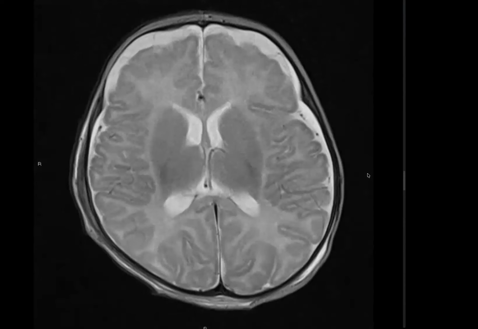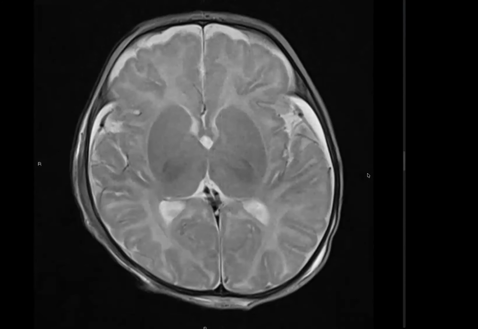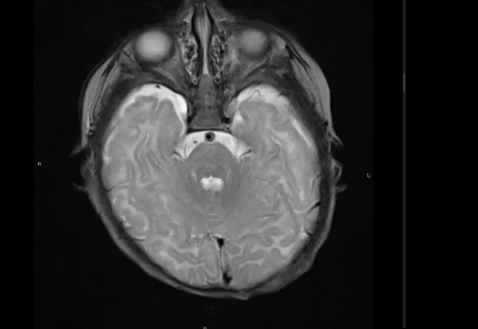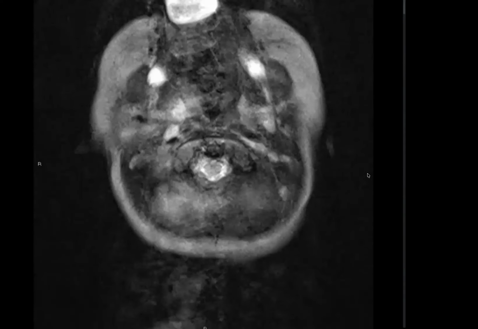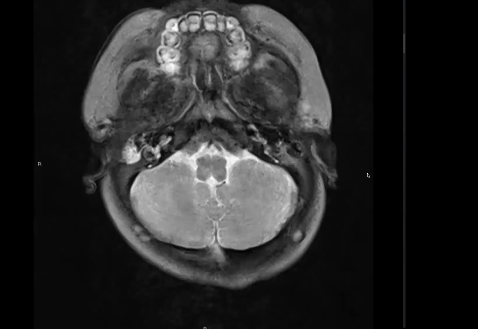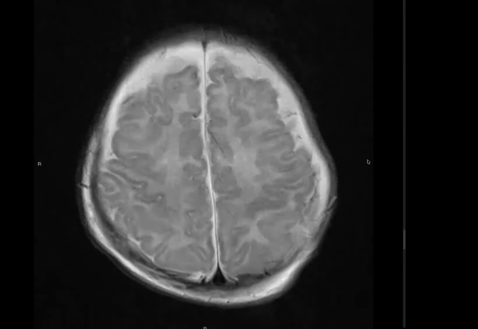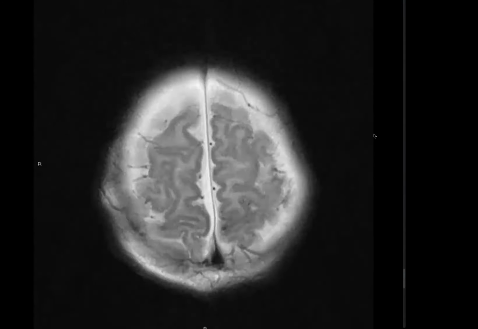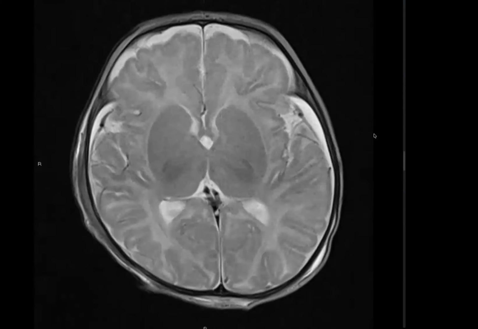Sir, I can see that there are bilateral concavo-convex collections in bilateral cerebral hemispheres involving the frontoparietal as well as the temporal regions, and they seem to displace the adjacent pial vessels medially at some places.